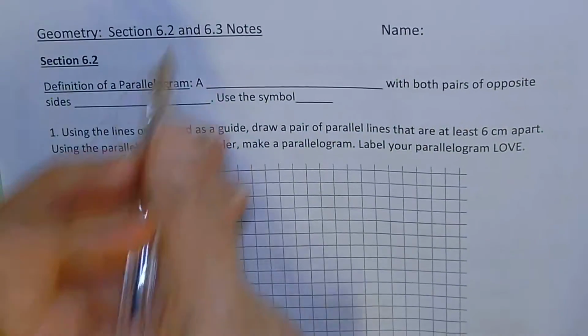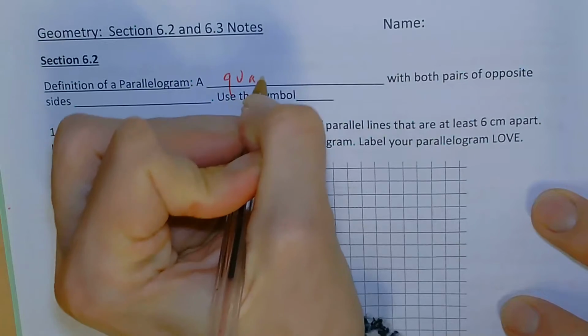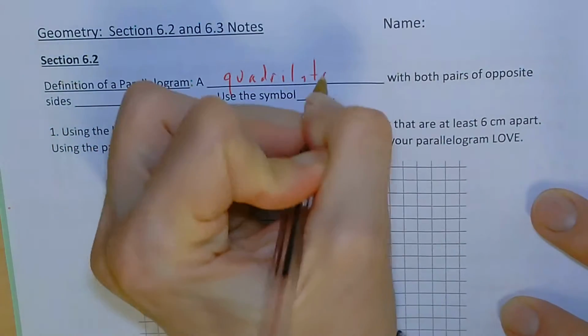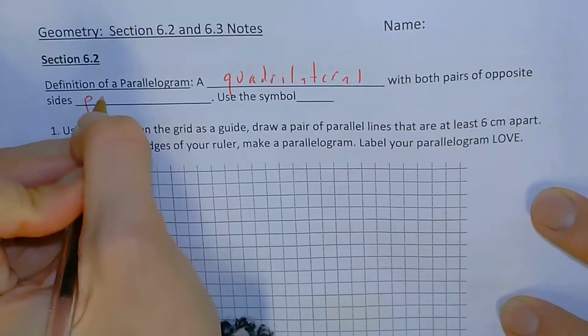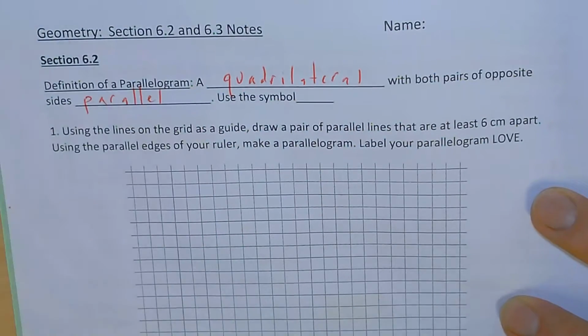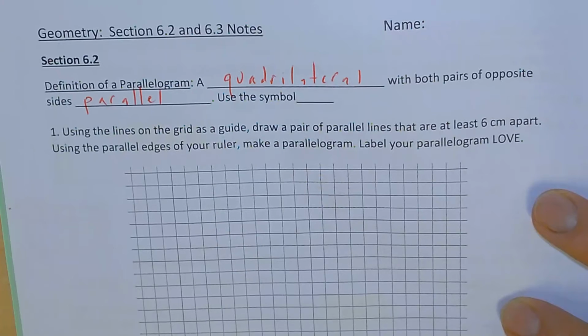So a parallelogram is a quadrilateral with both sets of opposite sides parallel. That's why it's given that awful name of parallelogram. Two sets of parallel sides, okay?